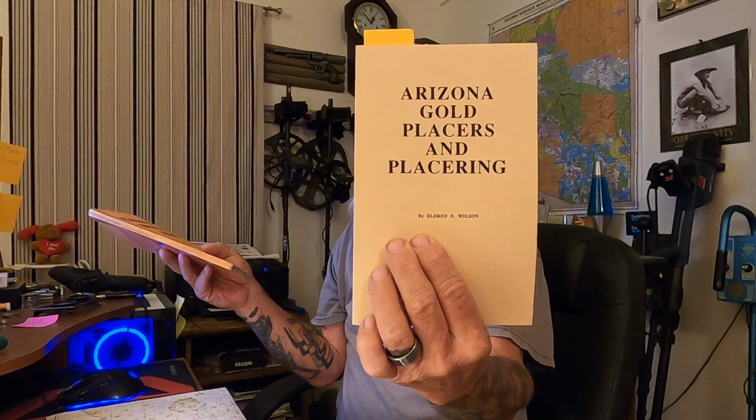Okay, we're back on the research subject, and in my last little chapter, we talked about a couple books. Because I'm in Arizona, we're using Placer Deposits of Arizona and Arizona Gold Placers and Placering by Wilson, and this one's by Maureen Johnson. They're both compiled from the Arizona Bureau of Mines and stuff, and it's pretty good reading.